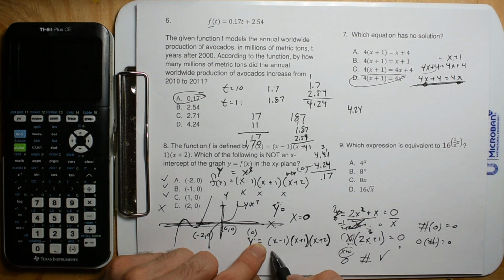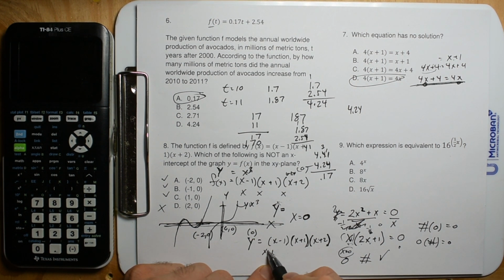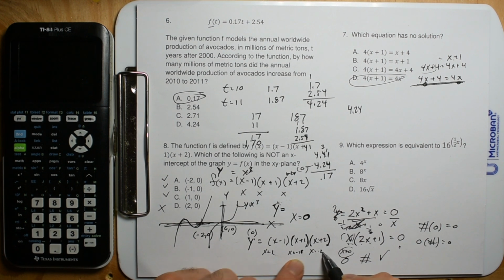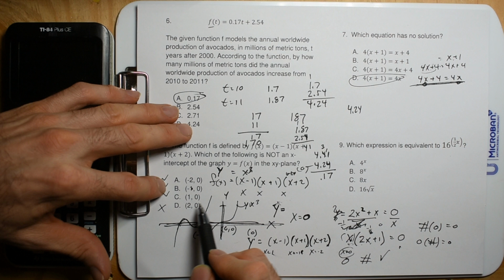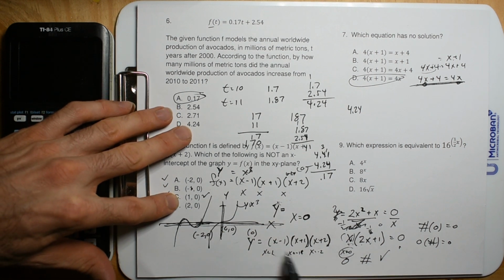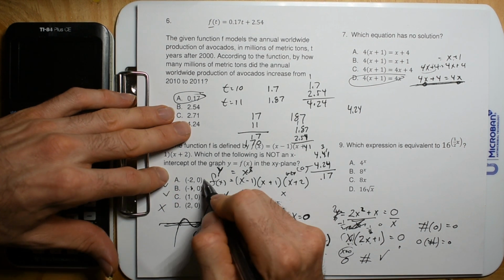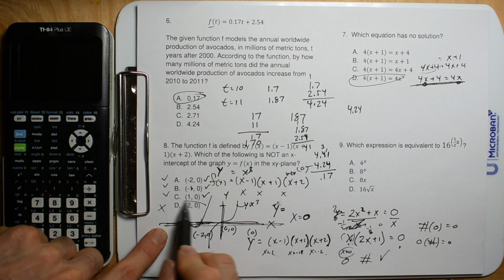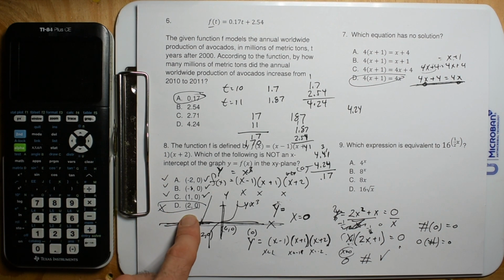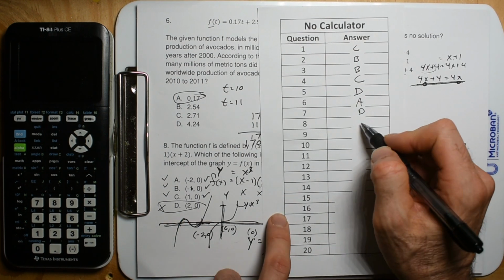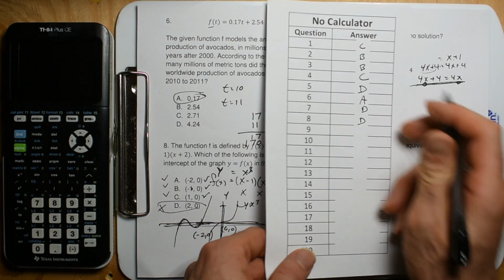So your solutions are x equals 1, x equals -1, sorry, and then x equals -2. So we have x equals 1, that's a check. We have x equals -1, and we have x equals -2. So we've even just guessed it. That was just kind of a guess, but we got it. So there you go. That was a pretty good explanation too. So we have D for that one.